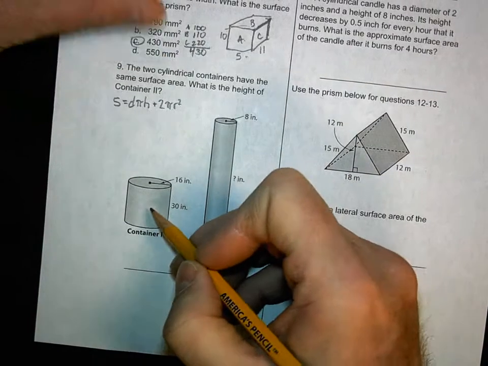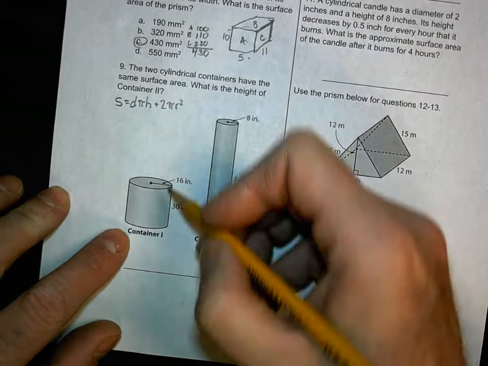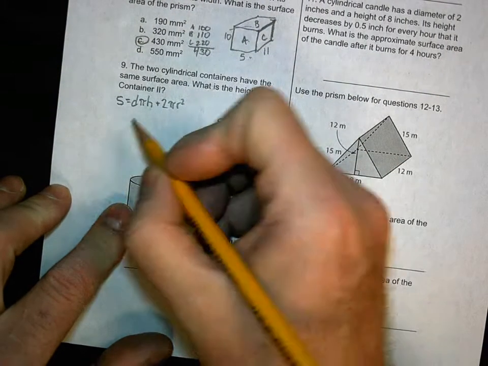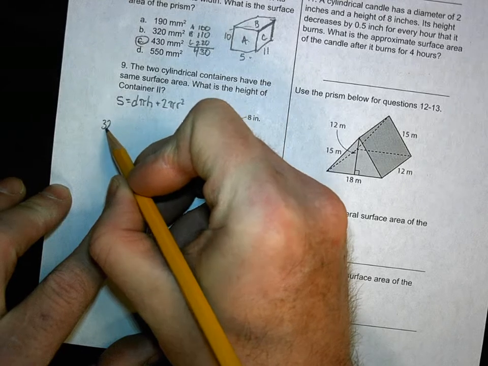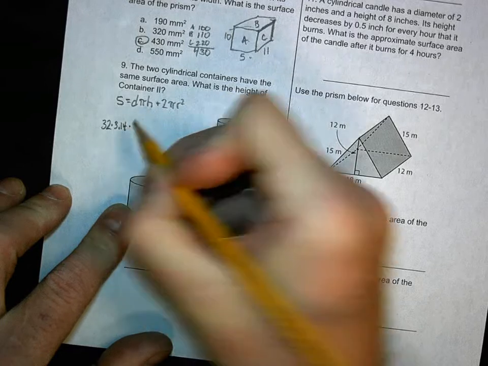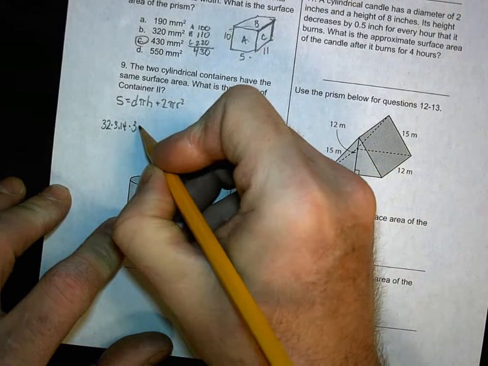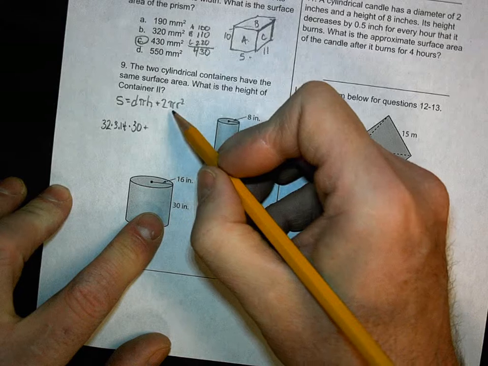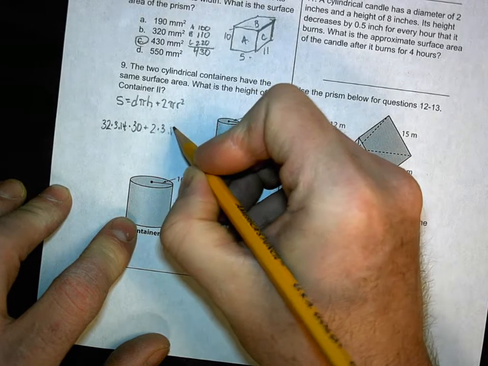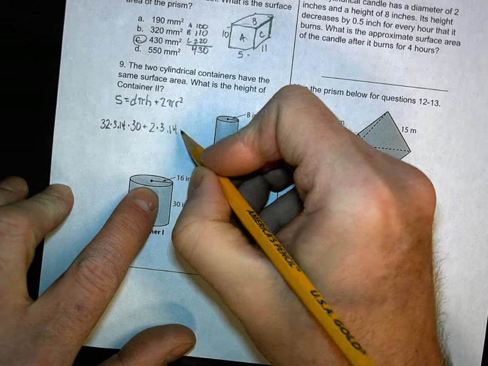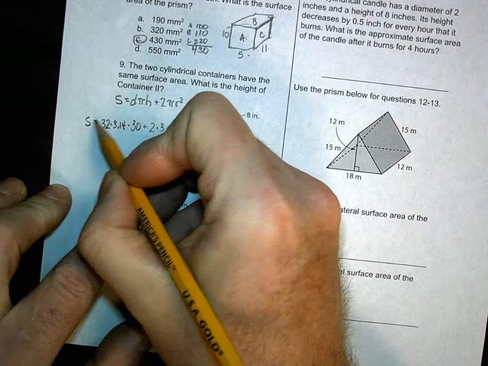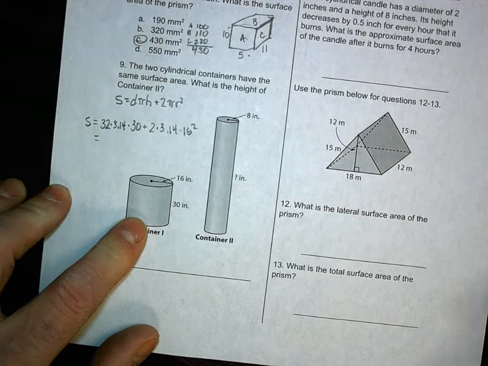So let's do this first one. It says that for container 1, the radius is 16, so the diameter is 2 times 16, which is 32. So 32 times 3.14, because that's pi, times the height, which is 30, plus 2 times 3.14 times r squared, which I've got up there as 16, so 16 squared. So that's going to give me S for this first one. Well, let's find out what S equals. Calculator's a beautiful thing.